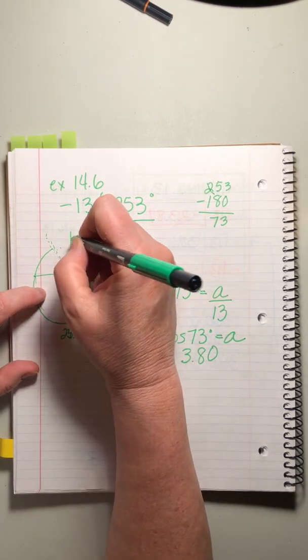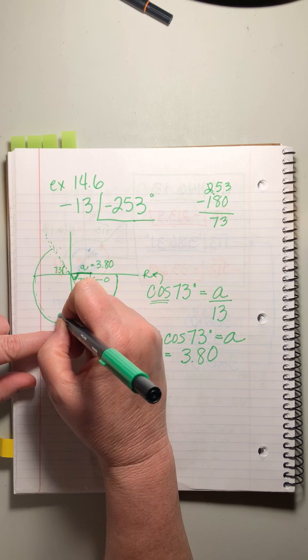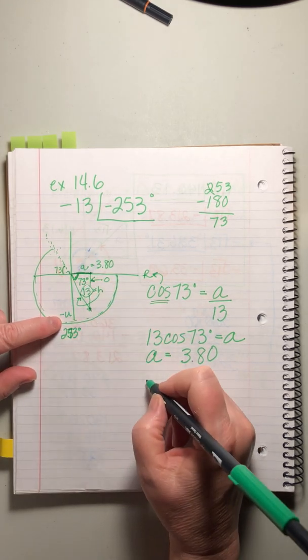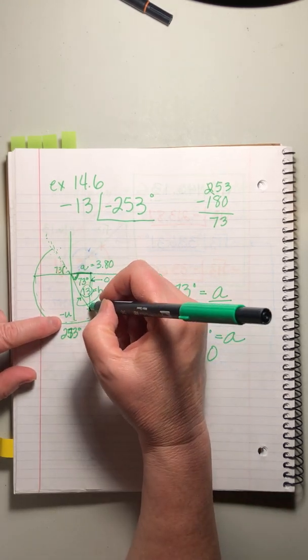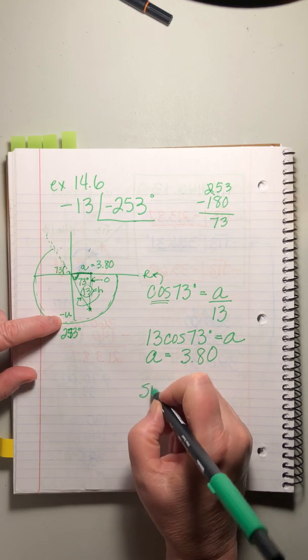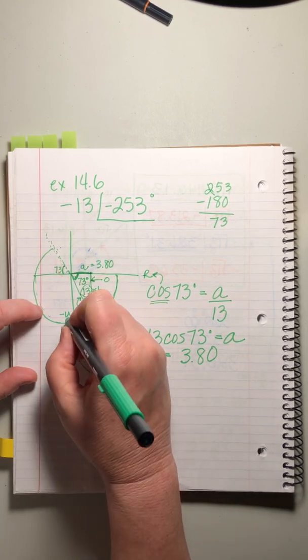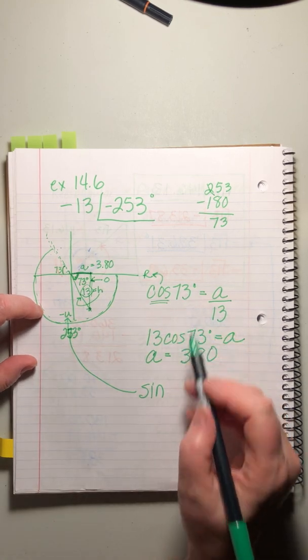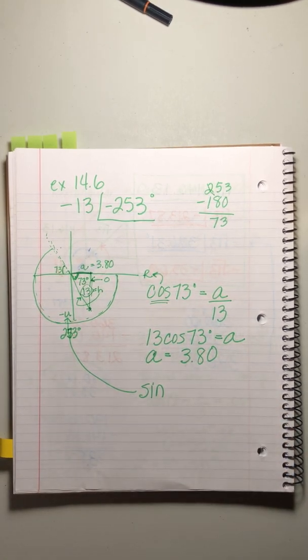The up measurement, which in this case is a negative up, is always going to be the opposite side, and so up relates to sine. So it makes a lot of sense if you always use cosine first and then sine, because then you'll get the values in the order you want to write them in your answer.